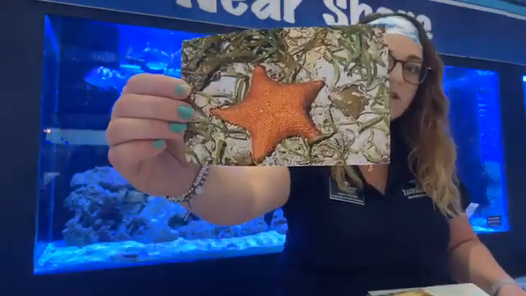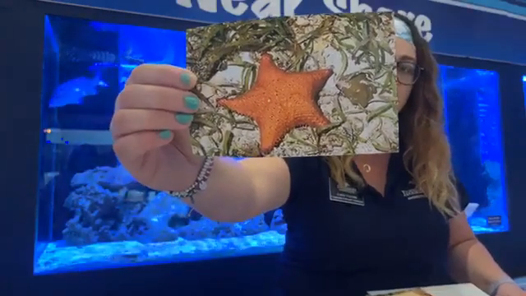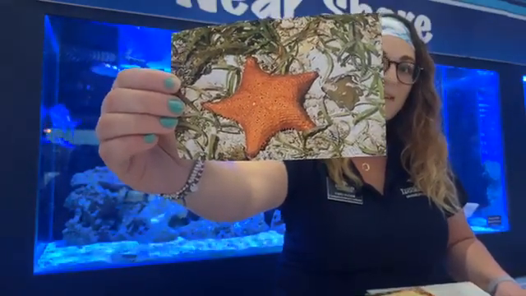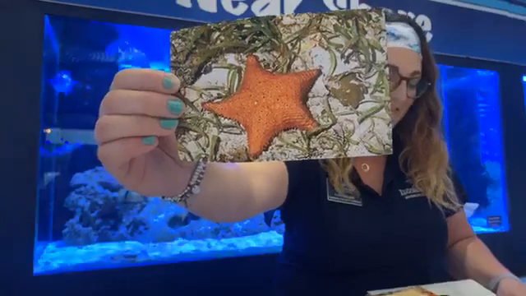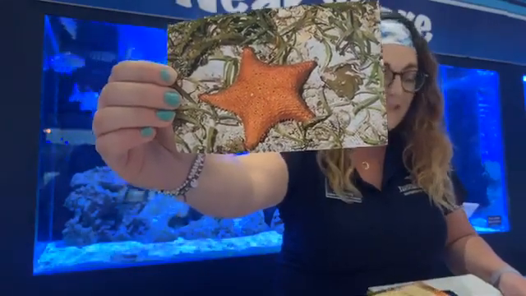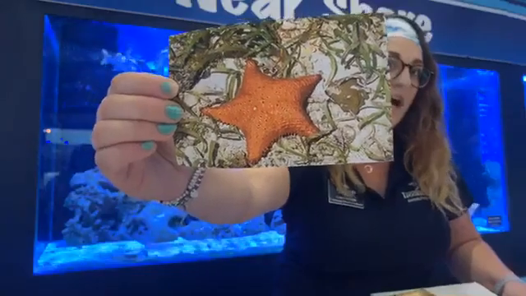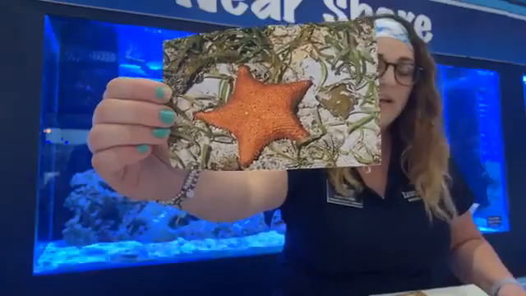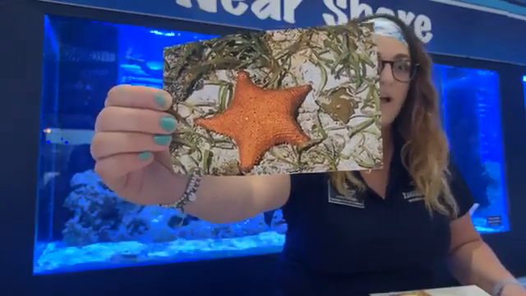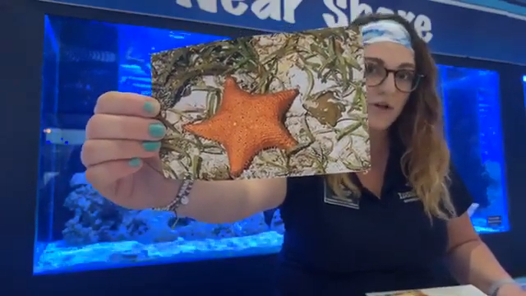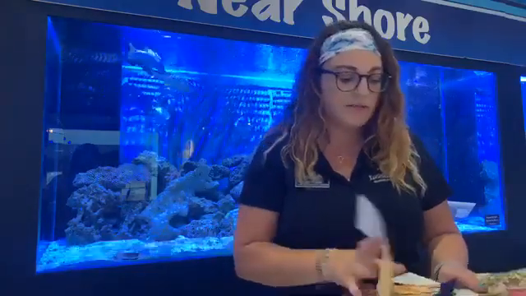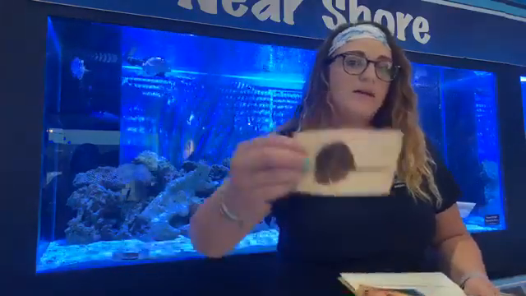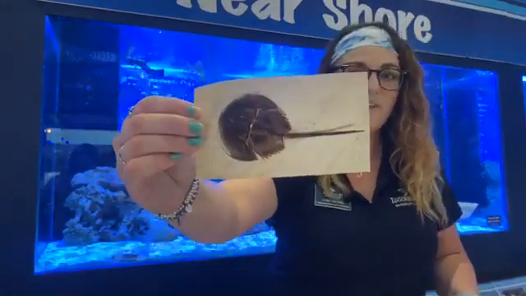Now what about this one? What do we think? Fish or fishy? This one might be a little tricky. This is a cushion sea star, and this is going to be fishy. So not a fish. It is under a completely different phylum, the echinoderms, which includes our sea urchins, our sea cucumbers, and things along those lines. Now what about this one? Fish or fishy?